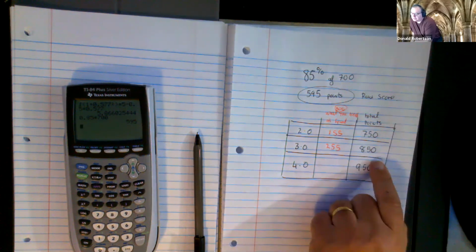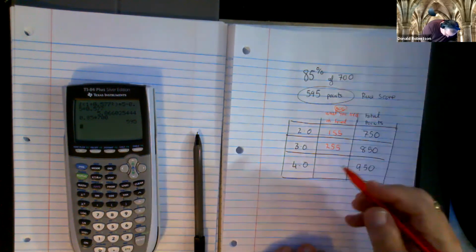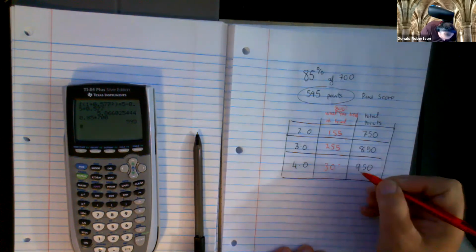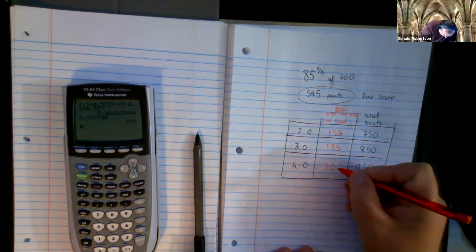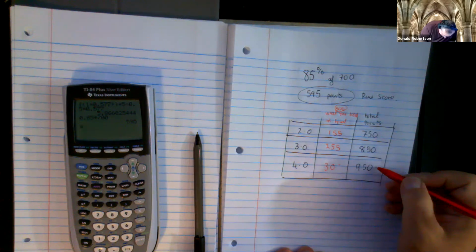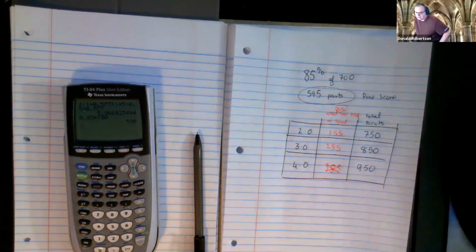But I think that is doable. That person could get a 3.0. If that person wanted to get a 4.0, what would they need? They need to get 355. It ain't happening. They're not getting a 4.0, basically.